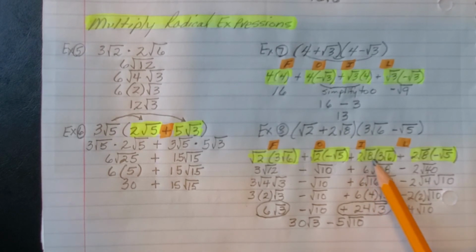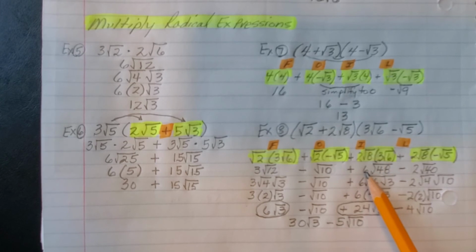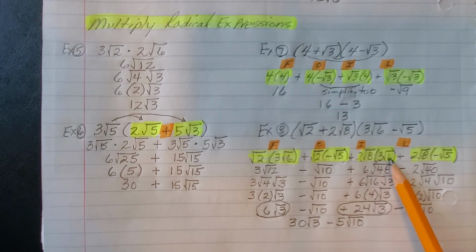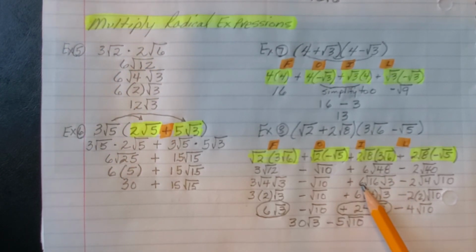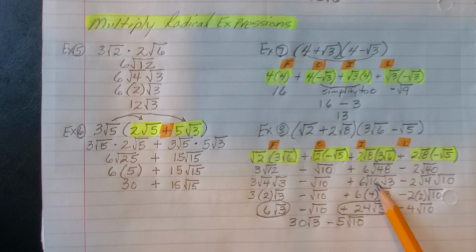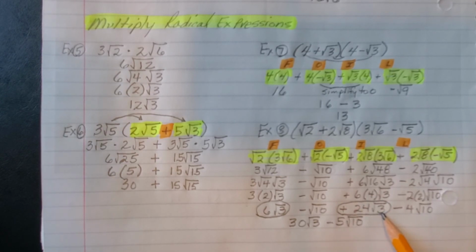Next one is 2 square roots of 8 times 3 square roots of 6, so 2 times 3 is 6. Square root of 8 times the square root of 6 is the square root of 48. You now break down the square root of 48, simplifying that to the square root of 16 times the square root of 3, because 16 is the highest perfect square that will go into 48. So then you have 6 times the square root of 16. Well, the square root of 16 is 4. So now you have 6 times 4 is 24 times the square root of 3. That's how that one simplifies down.